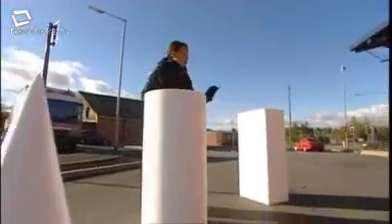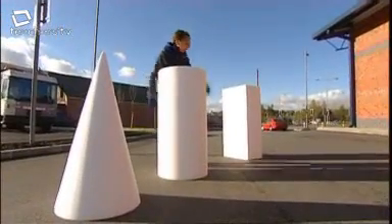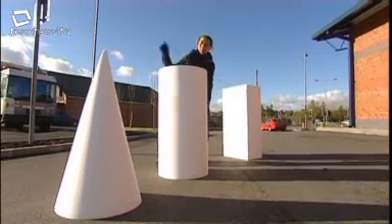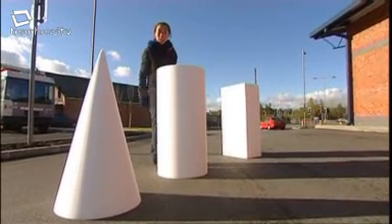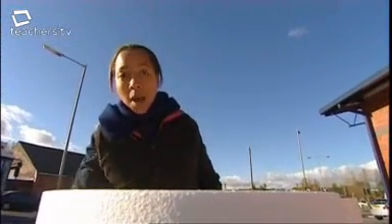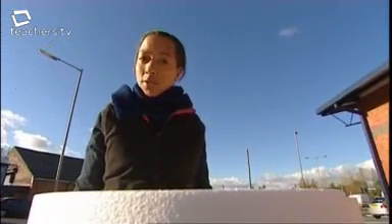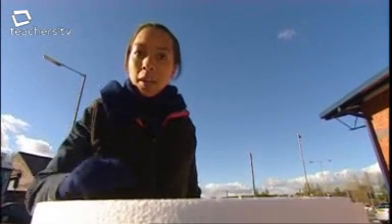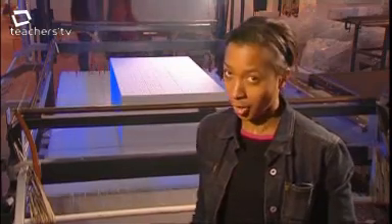The word prism comes from the Greek meaning to saw or slice. These three-dimensional objects are all made of polystyrene. This is a rectangular cuboid, a cylinder and a cone. To check out which ones are prisms, all I need to do is slice them up to see which ones have a constant cross-section. So here we go. Let the slicing begin. First, the cuboid.